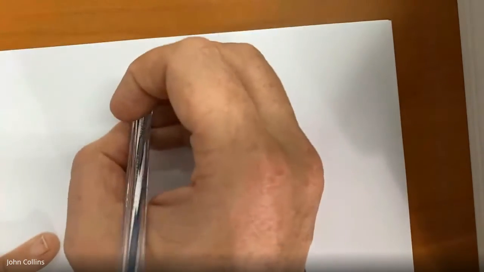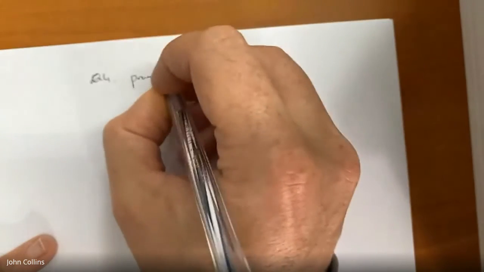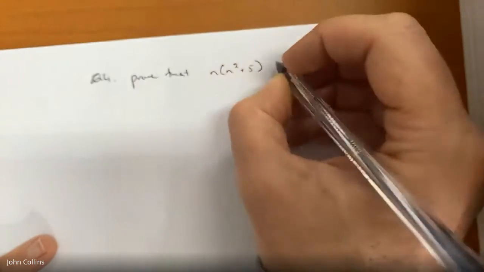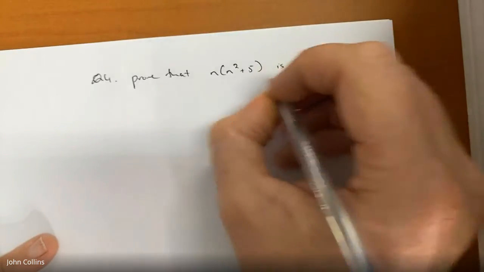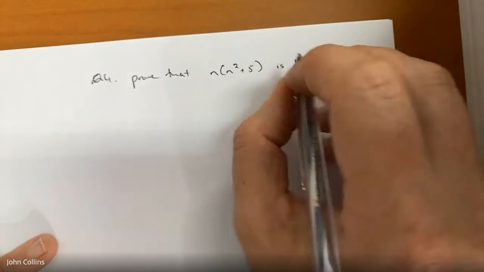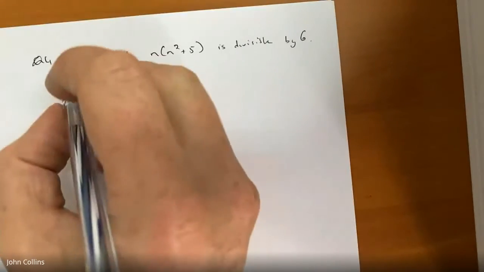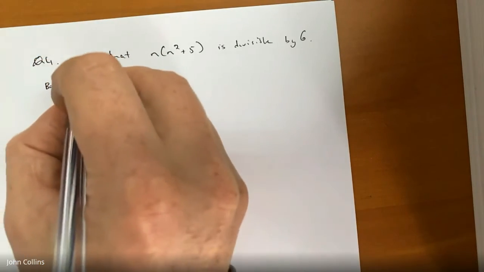Okay, so the next one was difficult. It looked easy, but then got difficult. So question 4 was: prove that n squared plus 5 is divisible by 6 for all integers n greater than or equal to 1. Okay, so let's just set it up. Make sure it works for the base case, or test, or whatever you want to say.